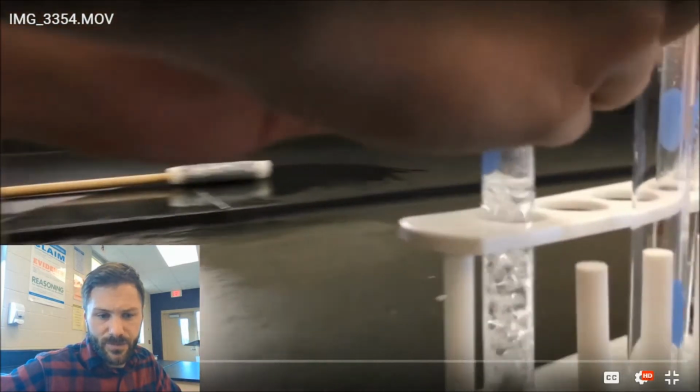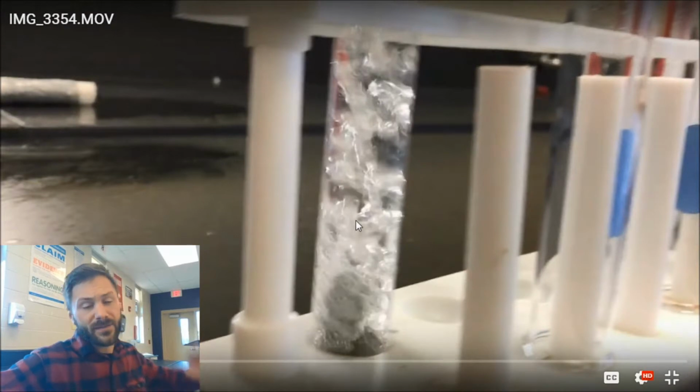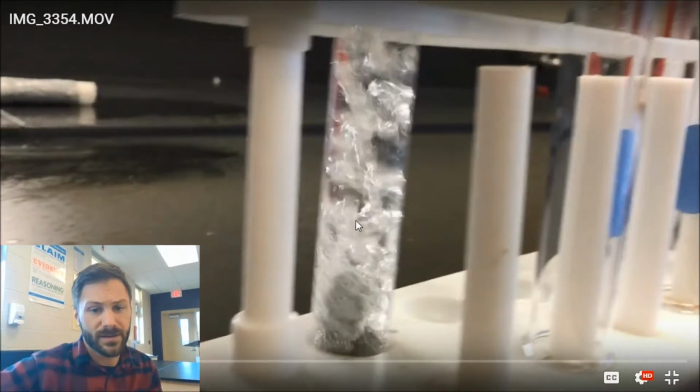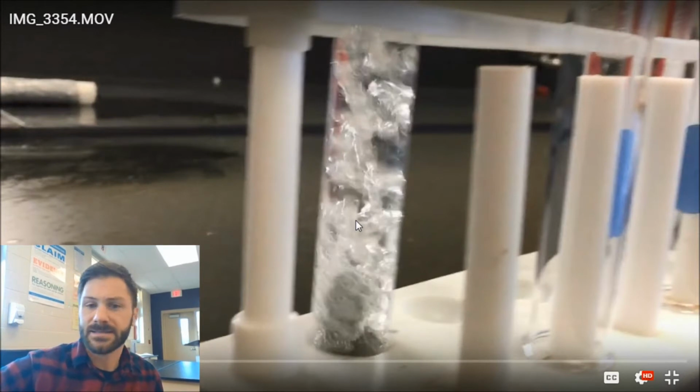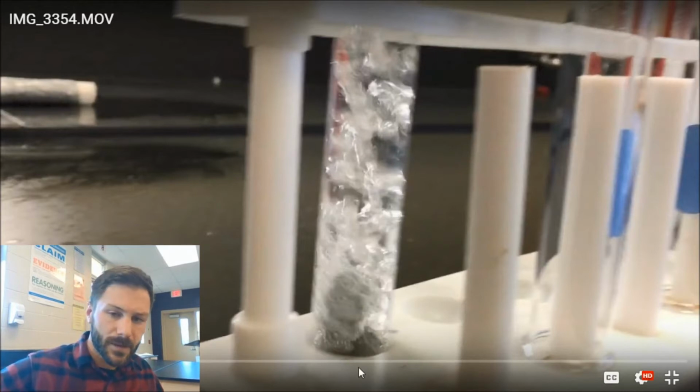Now, as we see these bubbles, and we'll get a close-up here, see all those bubbles, there's obviously a gas getting released in this reaction. So the first question that kind of pops in our head naturally is, what is this gas that's being produced? We're seeing bubbling, it's going up and eventually out of the test tube.